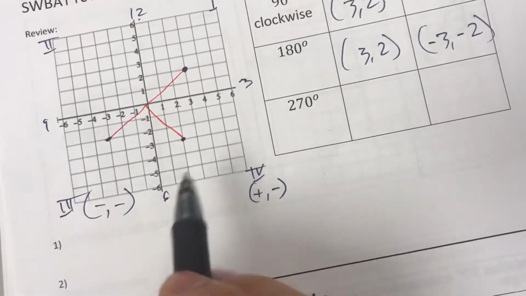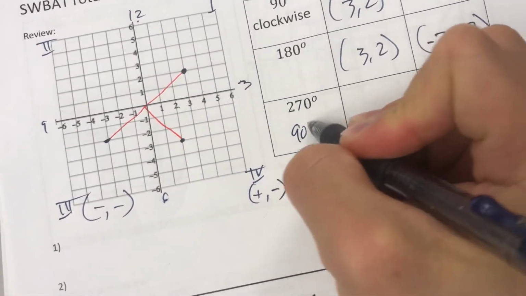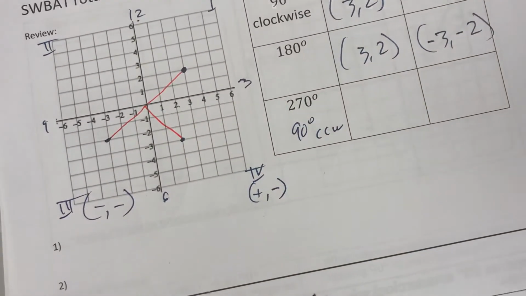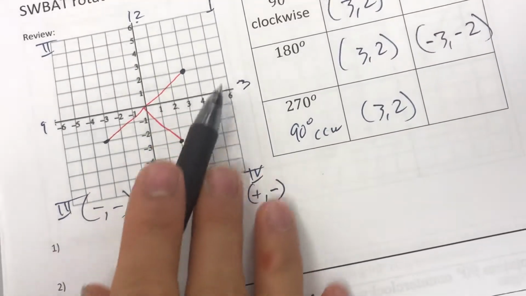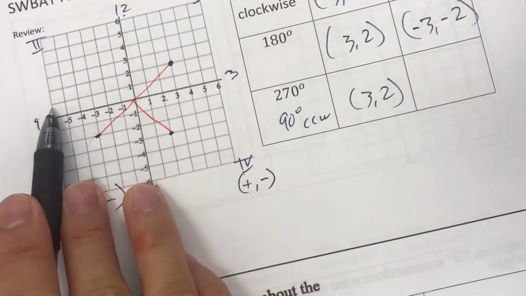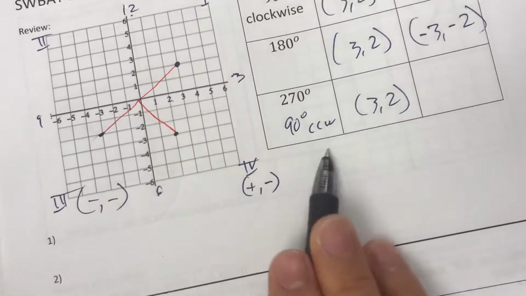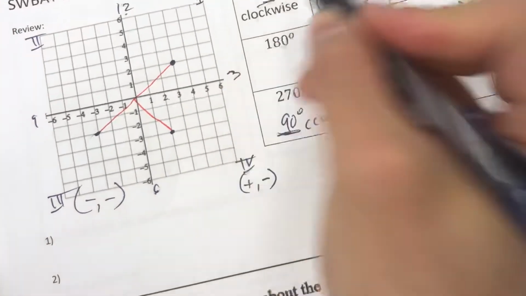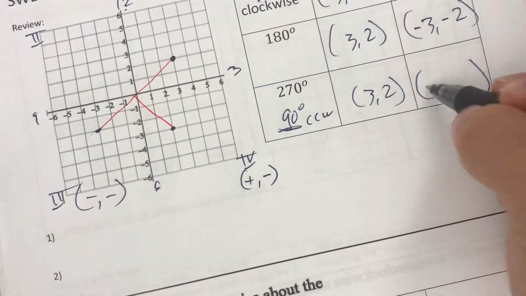And 270 degrees clockwise means it's all the way around, the same thing as 90 degrees counterclockwise, okay? So (3, 2), let's just use right here. Counterclockwise means you start from this side and you go the other way. If we're going the other way, it's got to be in this quadrant right here. Now, you see this 90? It means we flip, okay? We switch it. So instead of (3, 2), it's (2, 3).